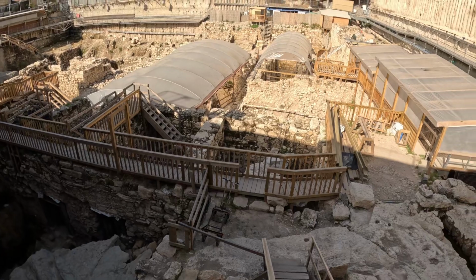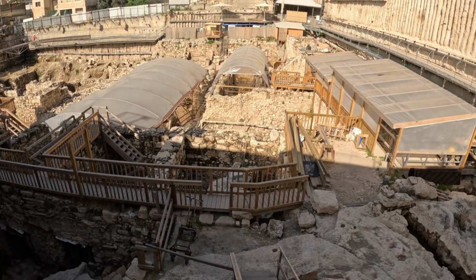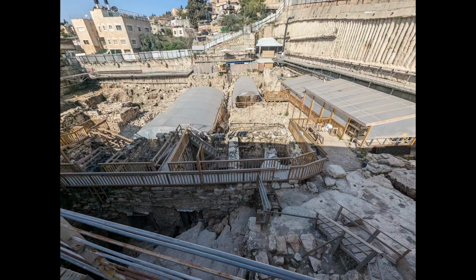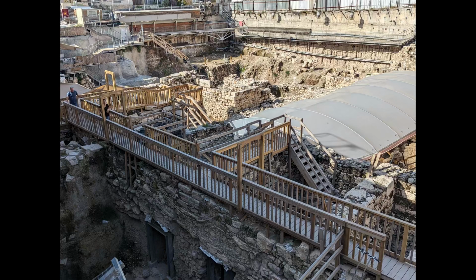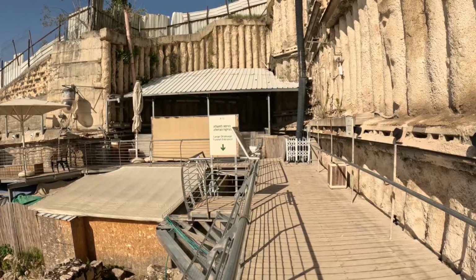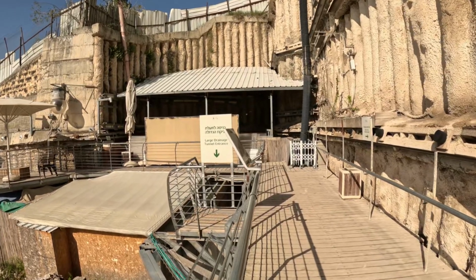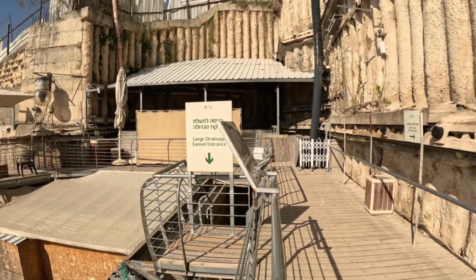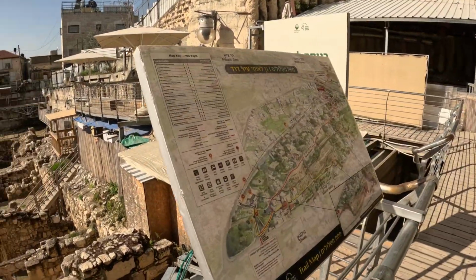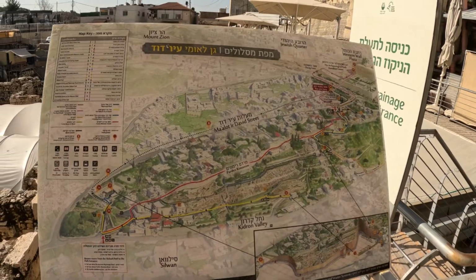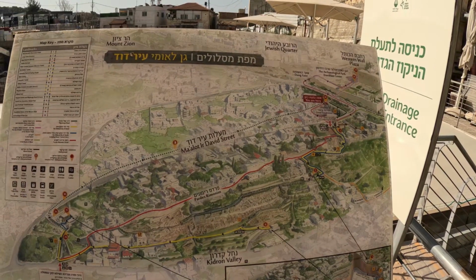I would have liked to have gone down deeper. Here's the tunnel entrance. I'm going to go down there now. Yeah, this is the map of the whole complex.